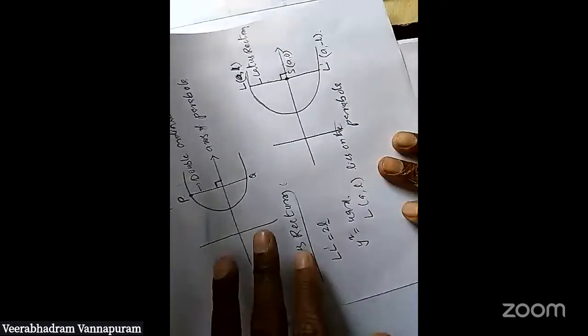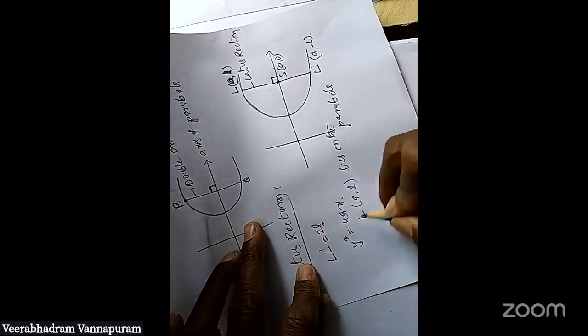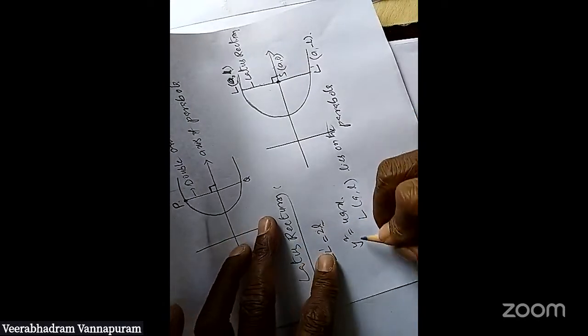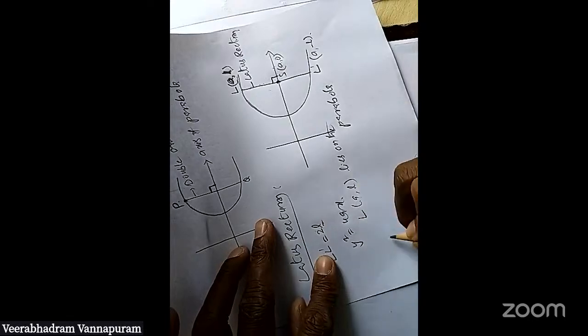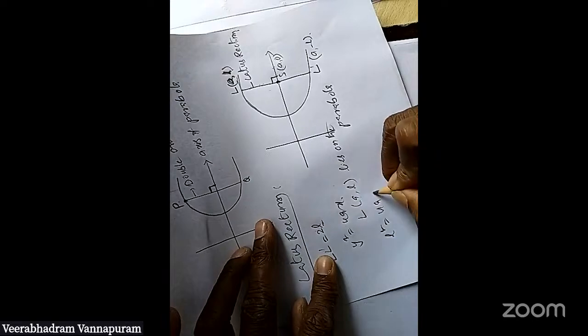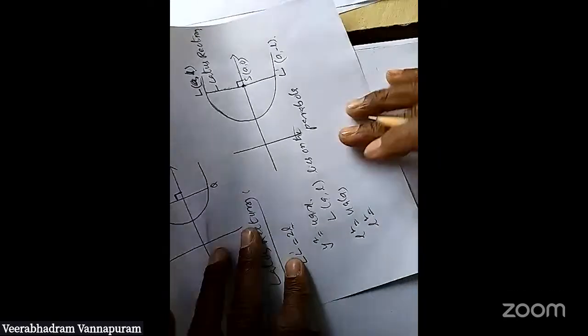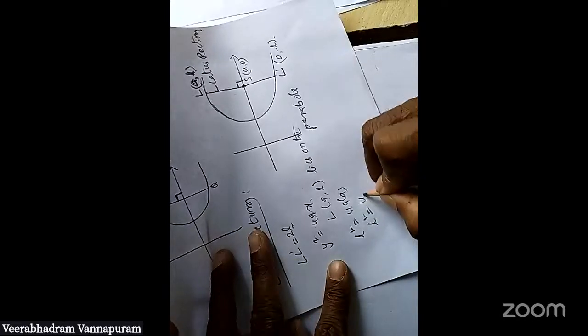So now substitute. It is a point on the parabola, so this point will satisfy the parabola equation. That is y square, l square, is equal to 4a times x, that is small a. So therefore l square equals 4a square.